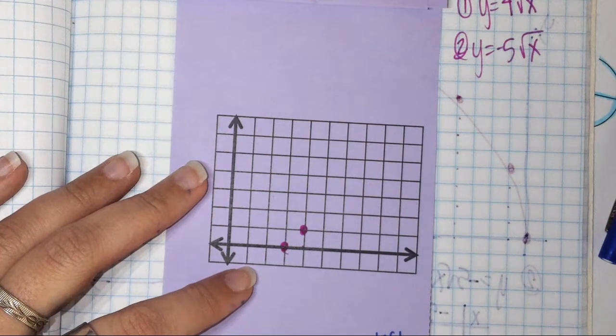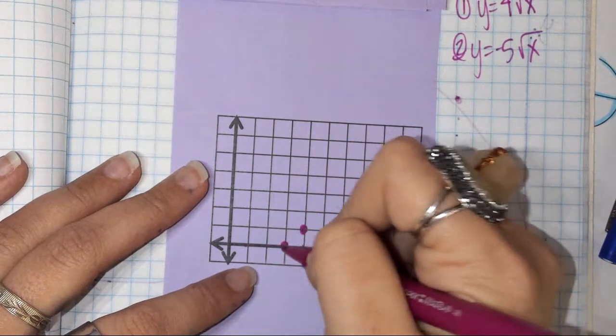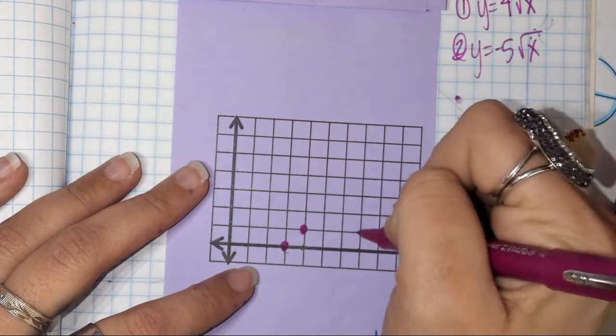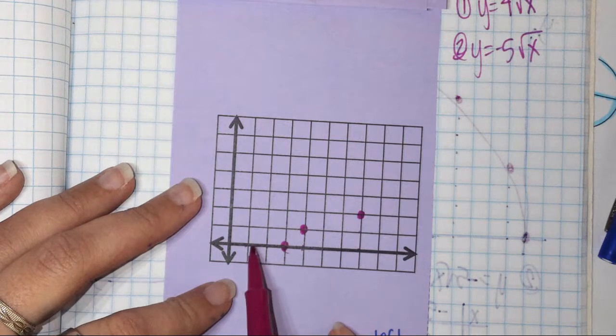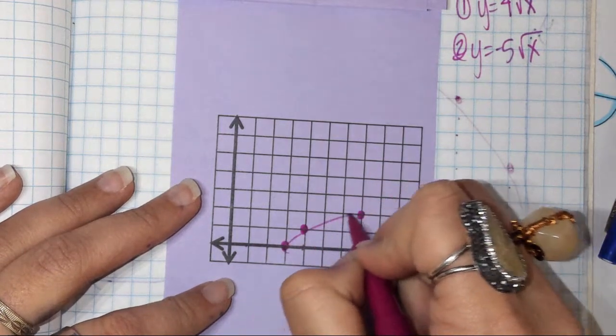Then what do I plot? 7. And finally, do we have enough room for 12? No. Okay, connect them.